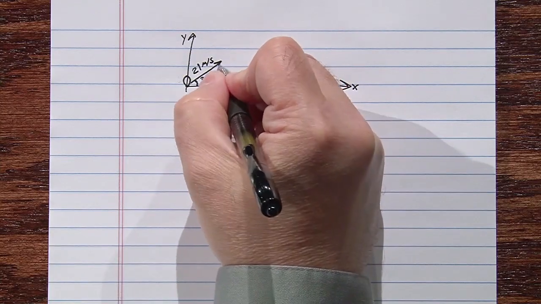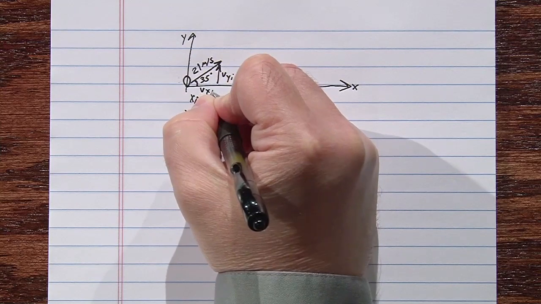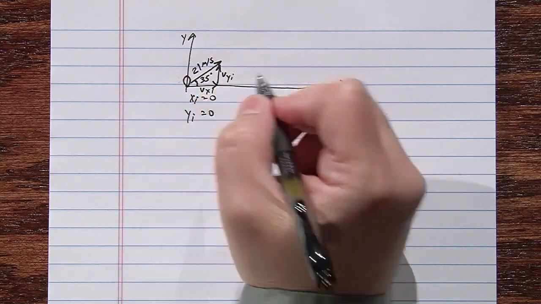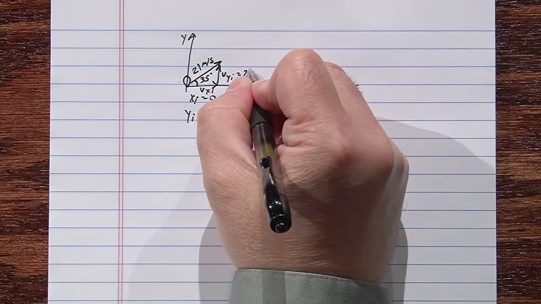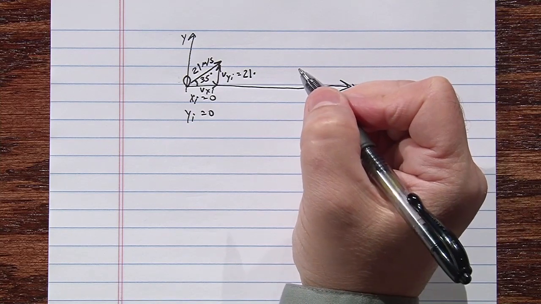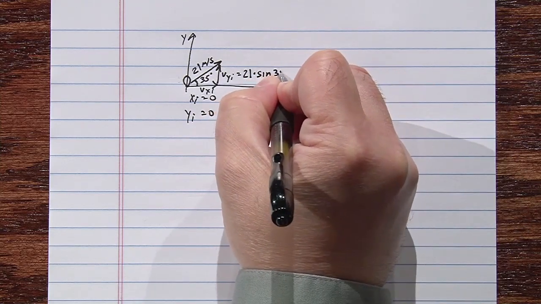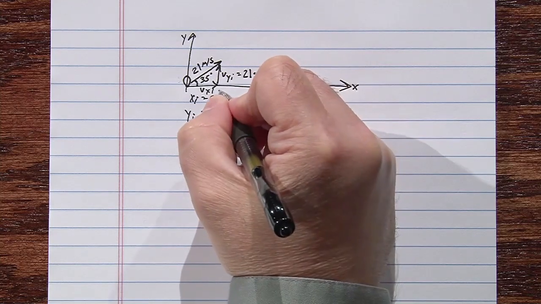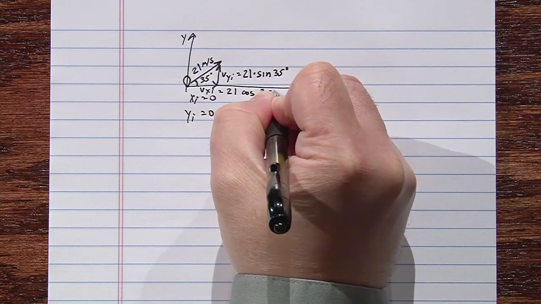So this would be Vy initial up here and Vx initial. And Vy initial would be 21 meters per second times, since it's on the opposite side, sine of 35 degrees. And Vx initial would be 21 cosine of 35 degrees.